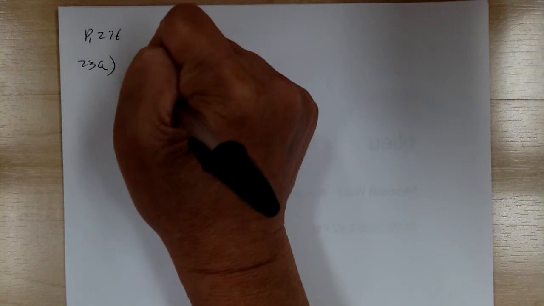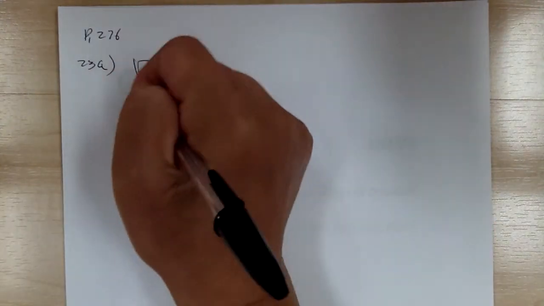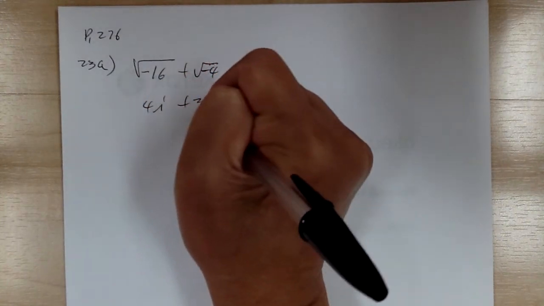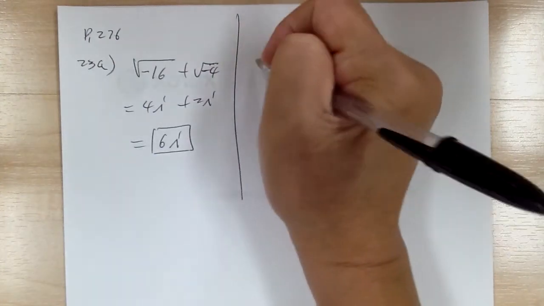The square root of negative 16 plus the square root of negative 4. So again, the negative is going to be i. So this is going to be 4i plus 2i, which is equal to 6i.